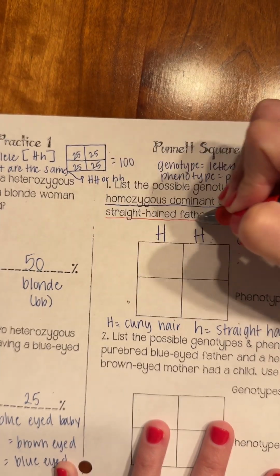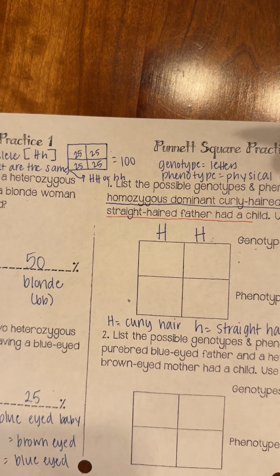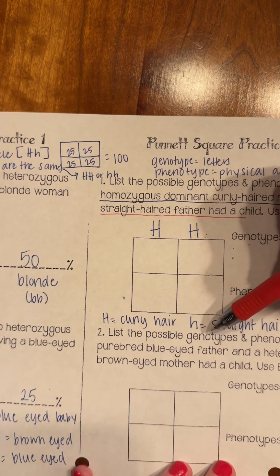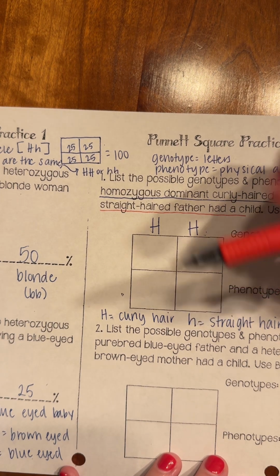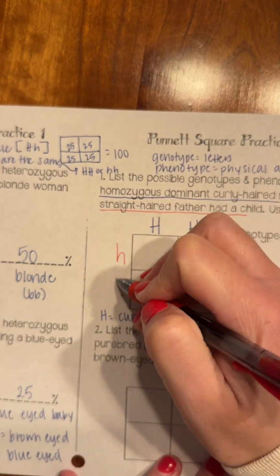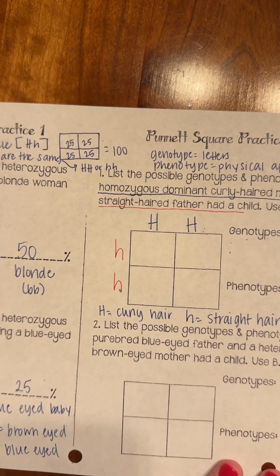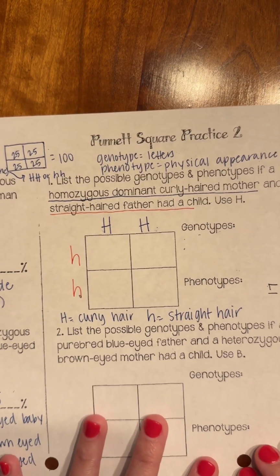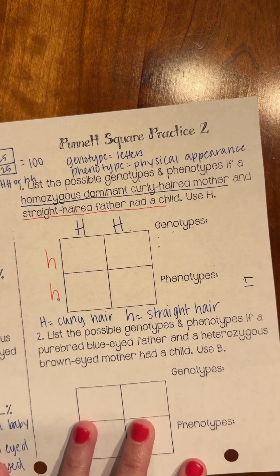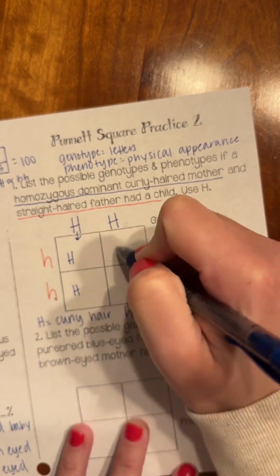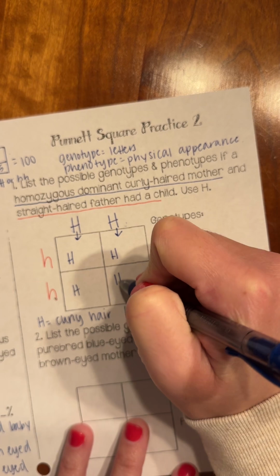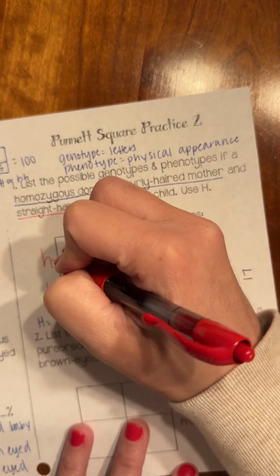And a straight-haired father, okay? So he has straight hair. So that means it's lowercase h. Now remember, with a lowercase letter, because it's recessive, it has to be two lowercase letters for it to work. Okay, so let's pull those across and down and see what we got. So these again are just going to come straight down.